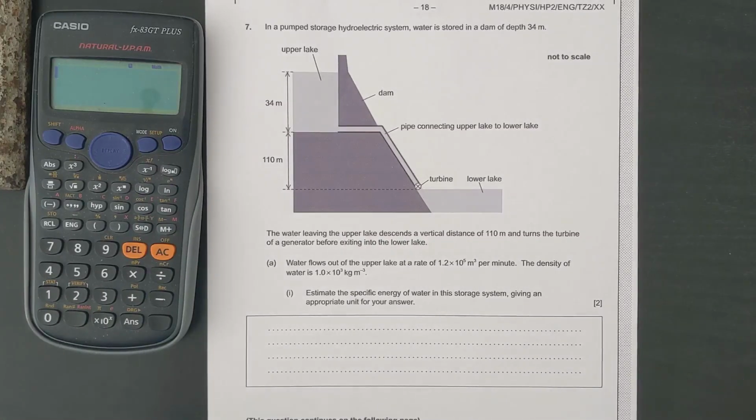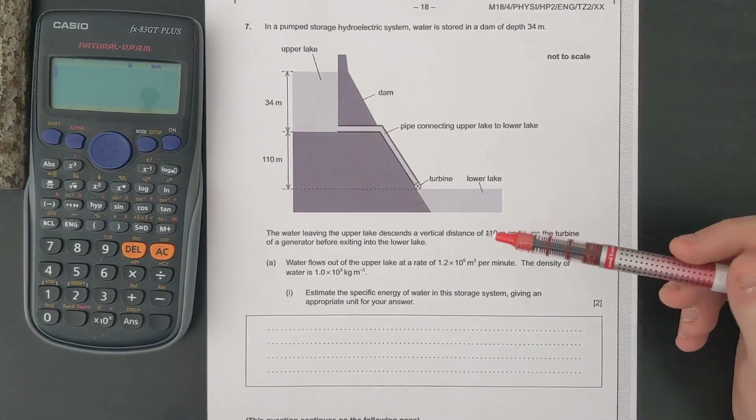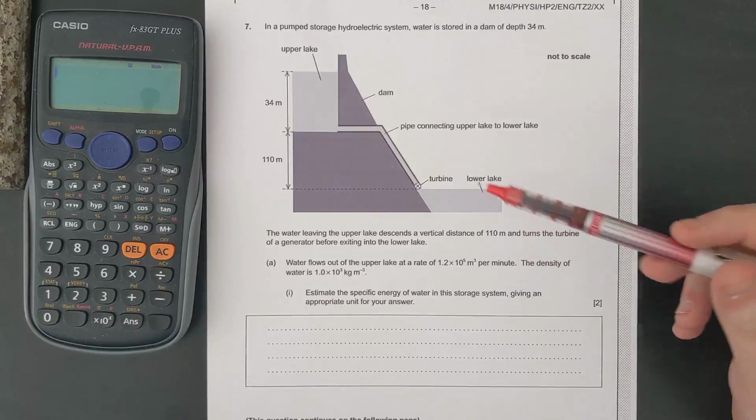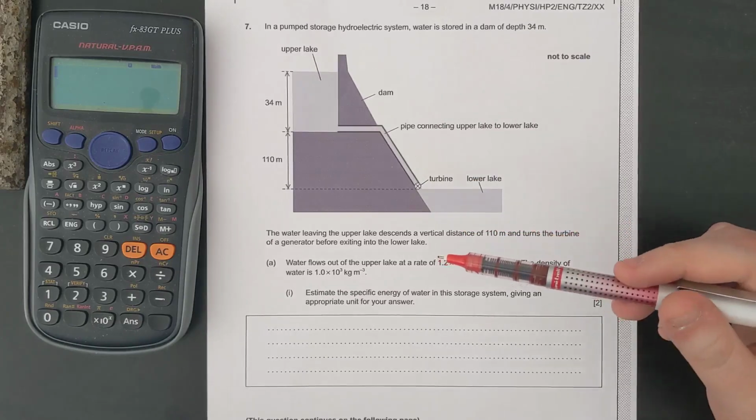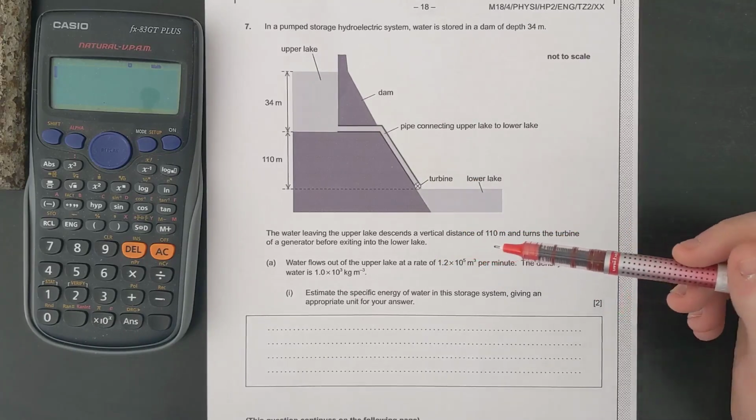This first question looks at hydroelectric power. In a pumped storage hydroelectric system, water is stored in a dam of depth 34 metres, and you can see lots of key information outlined on your diagram. The water leaving the upper lake descends a vertical distance of 110 metres and turns the turbine of a generator before exiting into the lower lake.